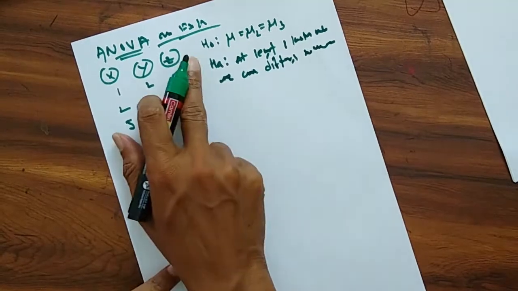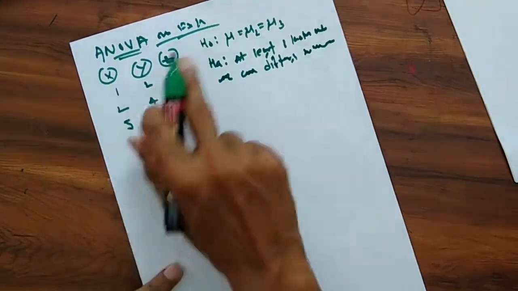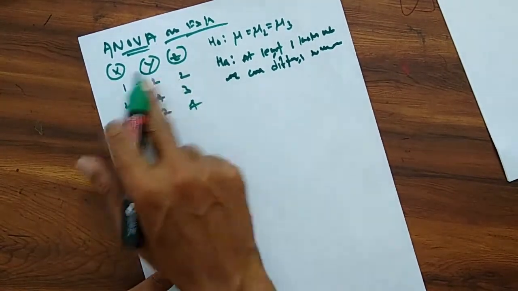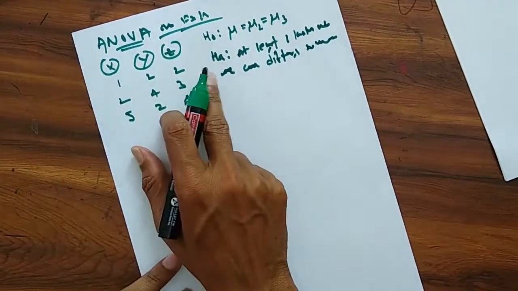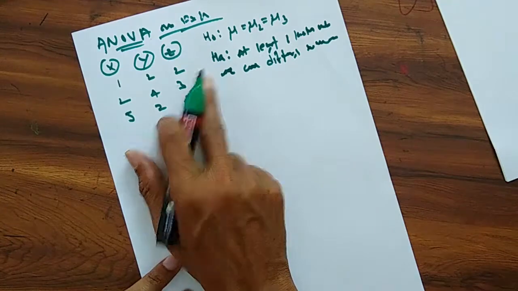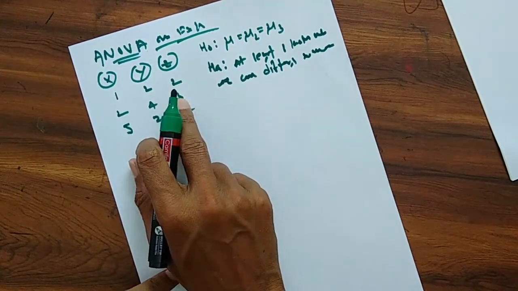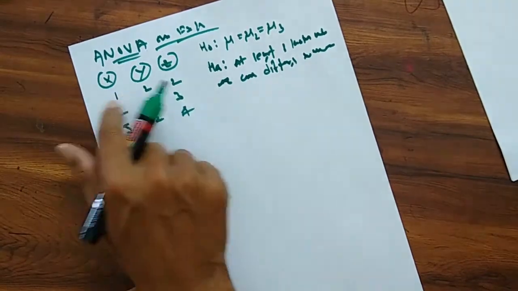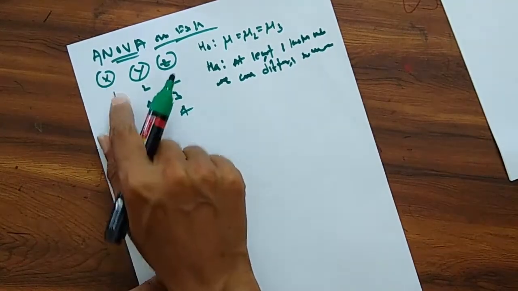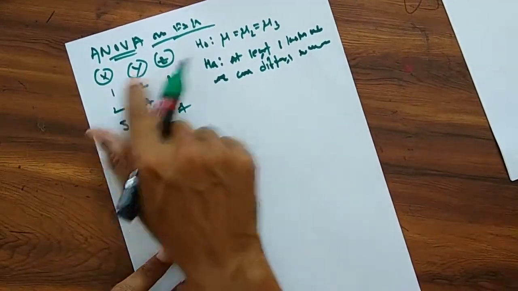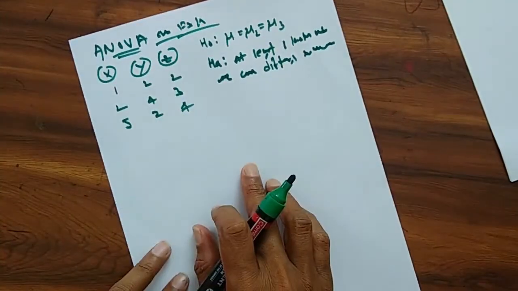These are our null hypothesis and alternate hypothesis. Null hypothesis: in three locations we are creating the same size of cell phones. Alternate hypothesis: at least one of the site locations is manufacturing cell phone sizes different from other locations. This is our problem.